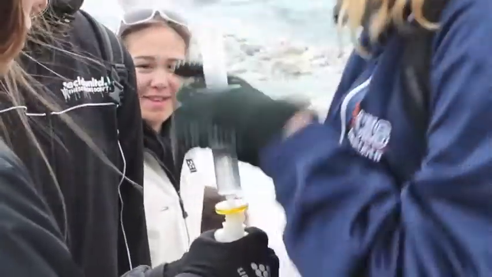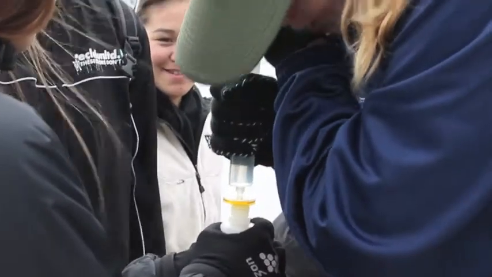So I am putting water through this filter. Why? So that we can test it for iron.